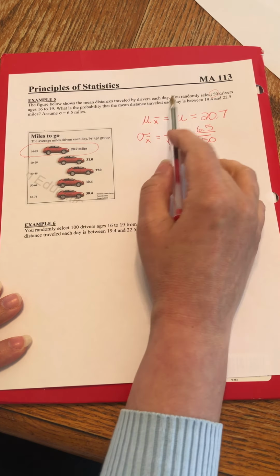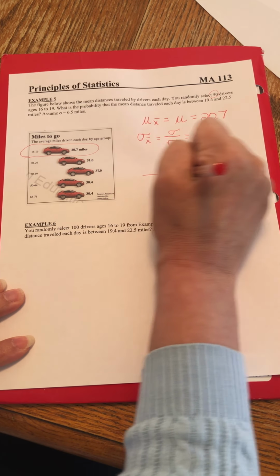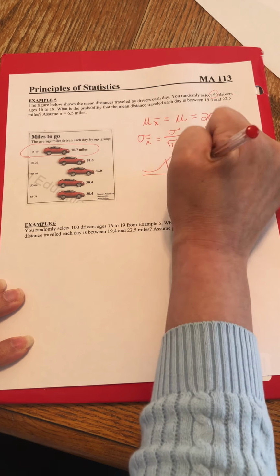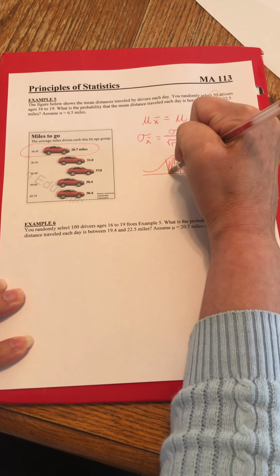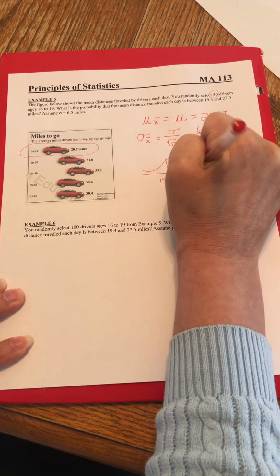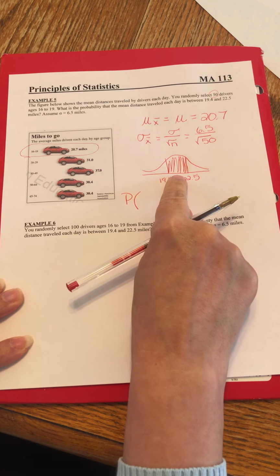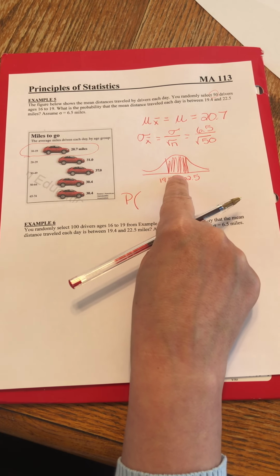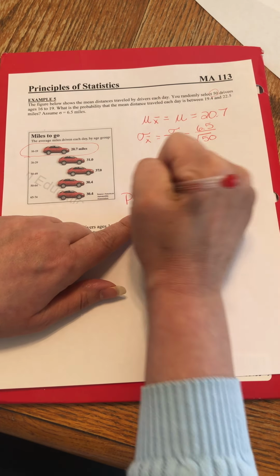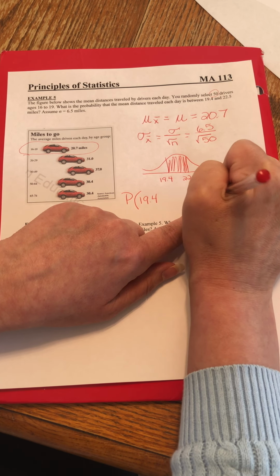But what I do want to find is the probability that this falls in this little area right here between 19.4 and 22.5. So I want to find the probability of a betweener problem. Go all the way back to 5.1 when I taught you betweener problems. In betweener problems, you put the 19.4 here, you put the 22.5 here.